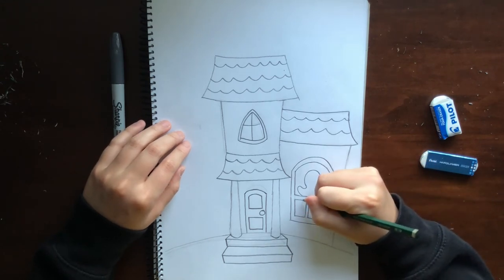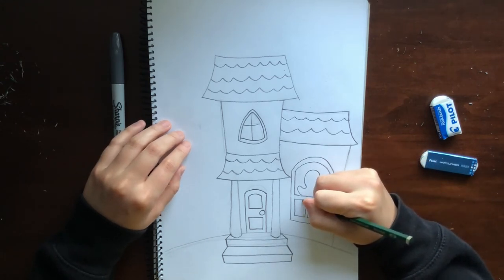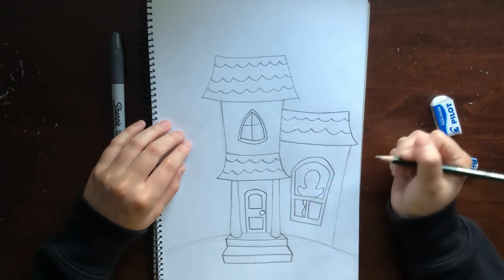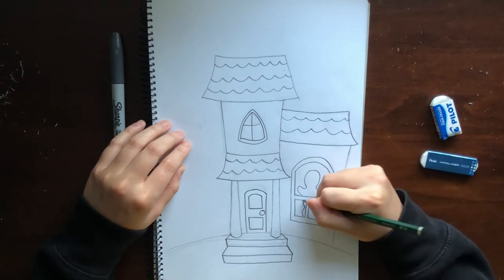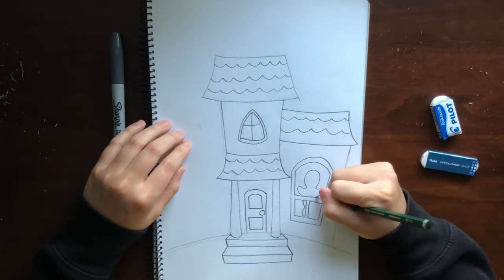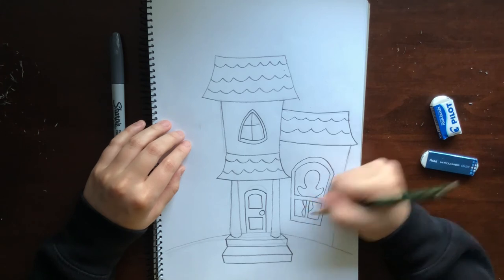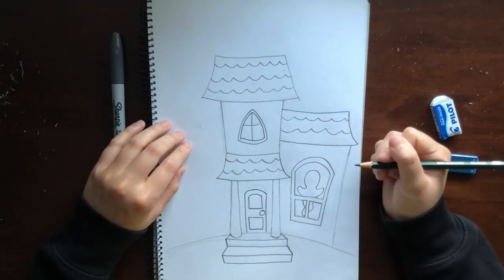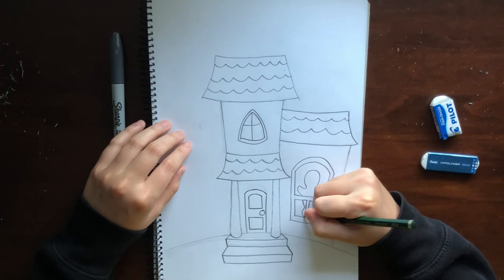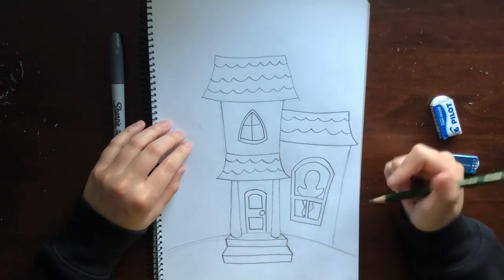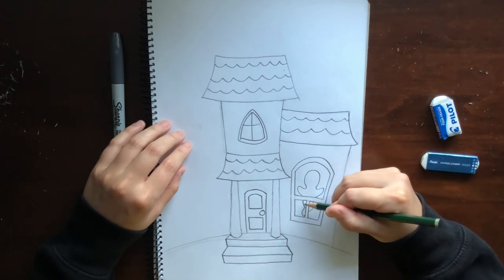So I'm gonna do a wiggly line like that. It's like doo doo doo, and a dot here so that it's like its tail.